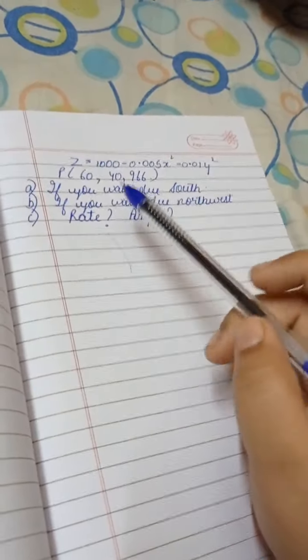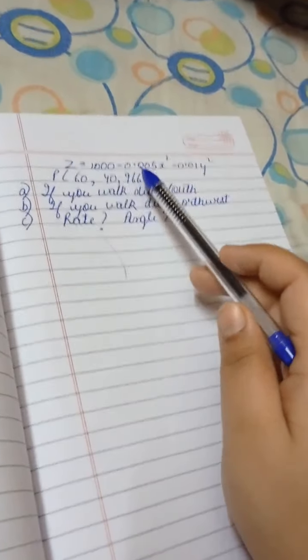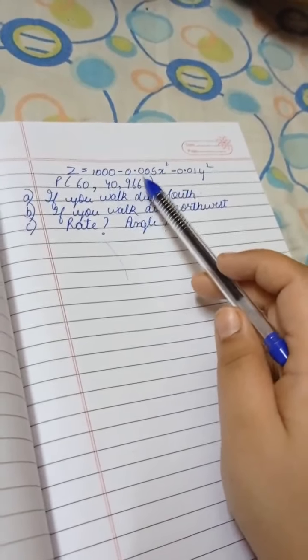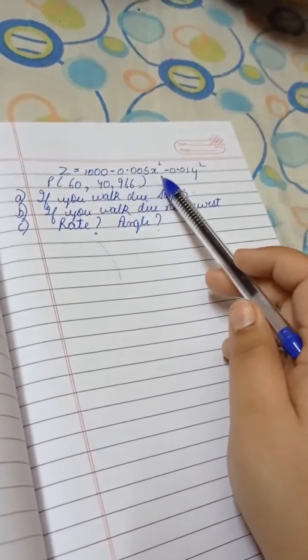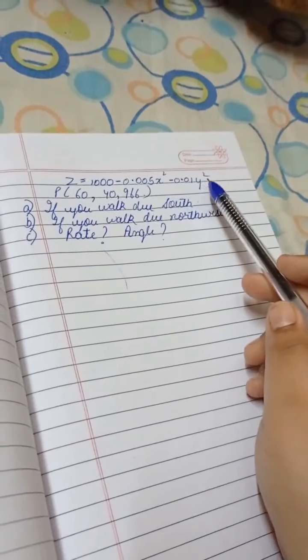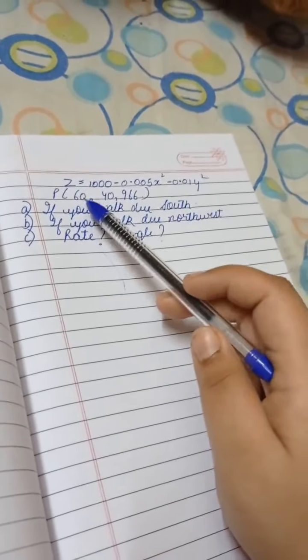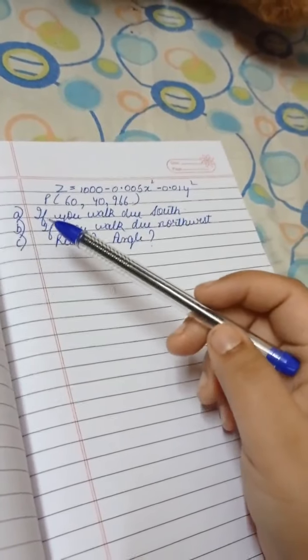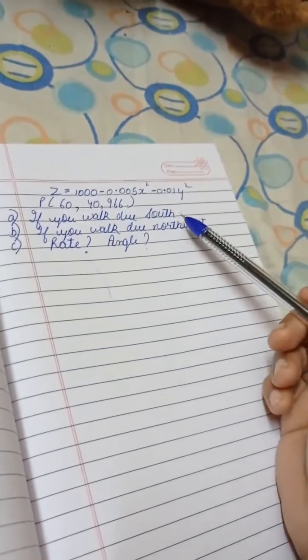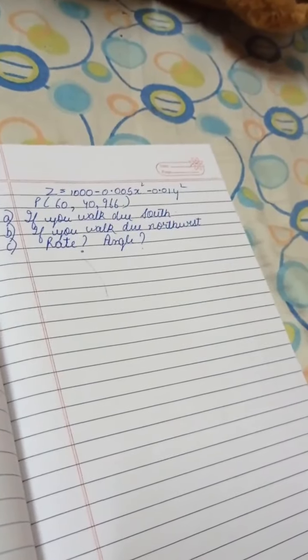Okay, so the question is we have been given this equation z is equal to 1000 minus 0.005 x square minus 0.01 y square, and this is the point. So the first part of the question is if you walk due south, will the person ascend or descend?